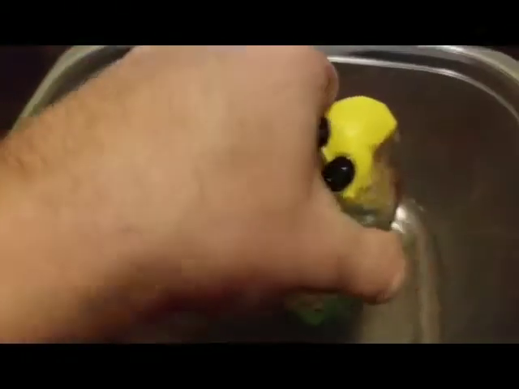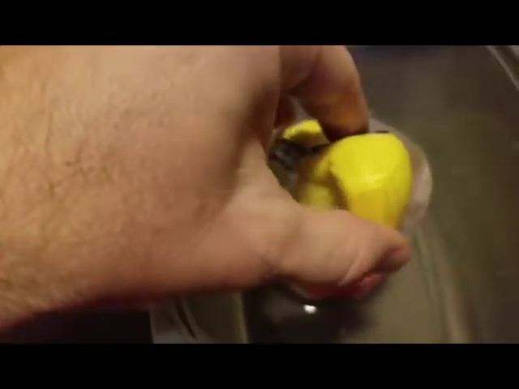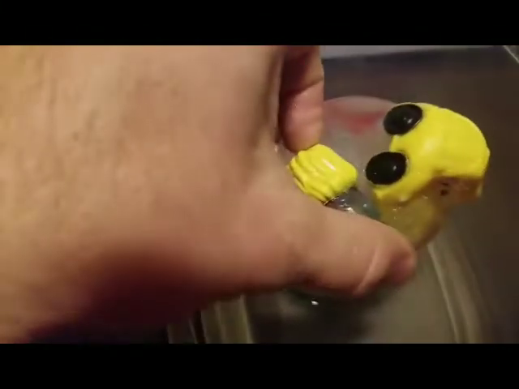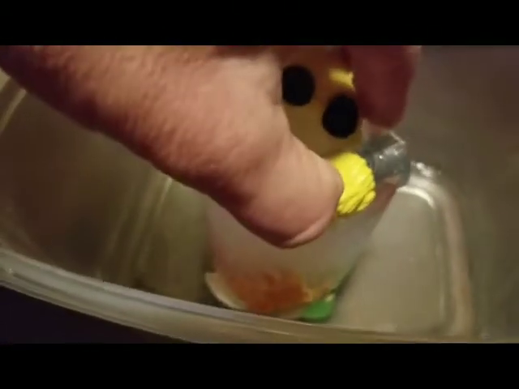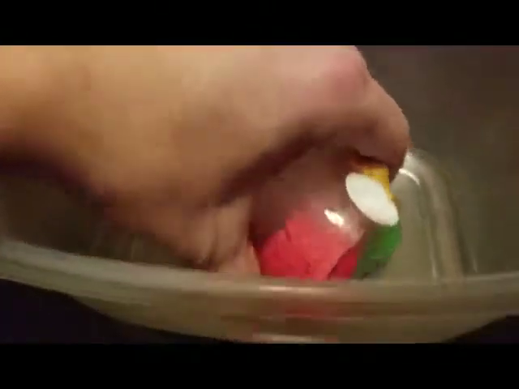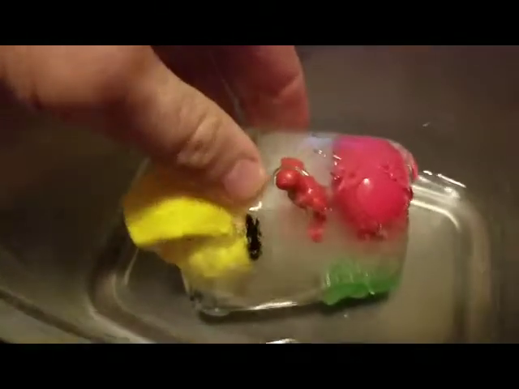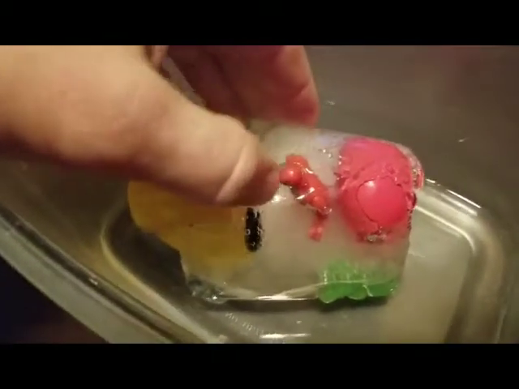Alright, so the boys are sleeping. It's 9:11. Let's check these out. So this is Ryan's. Still can't get that out. Looks like that's still secure. And on the bottom, still in there. So Ryan's still intact. Let's check out Ethan's.